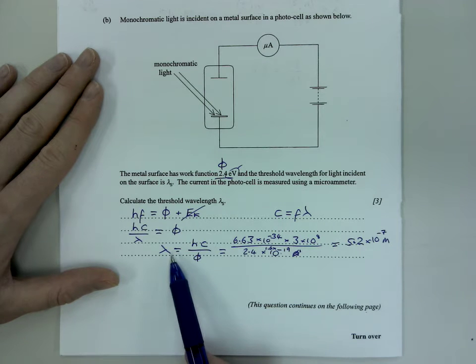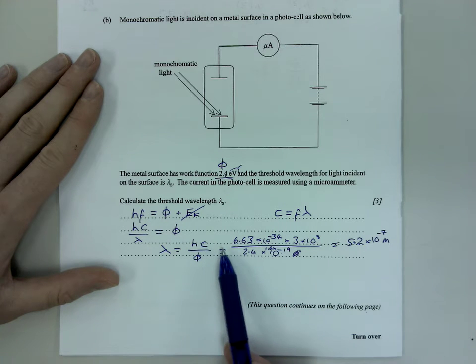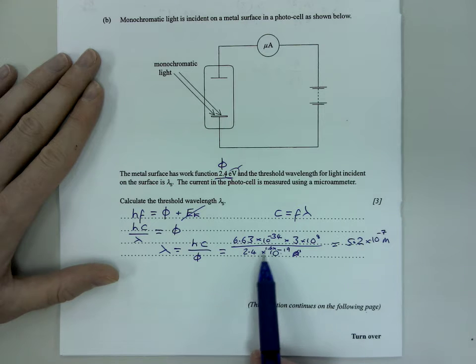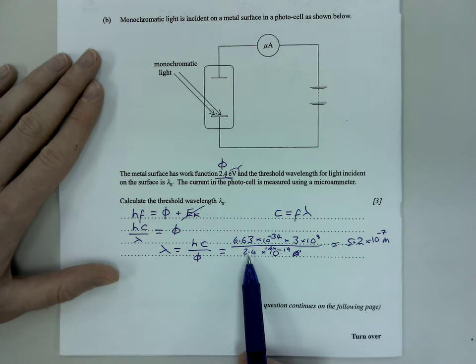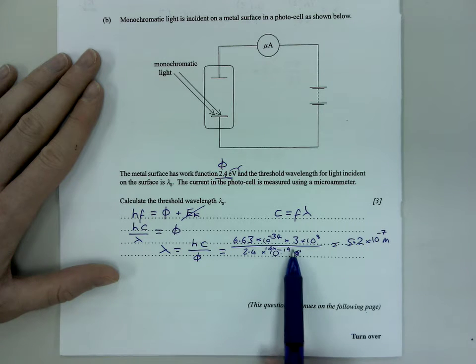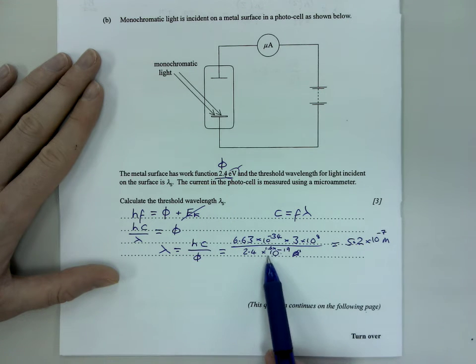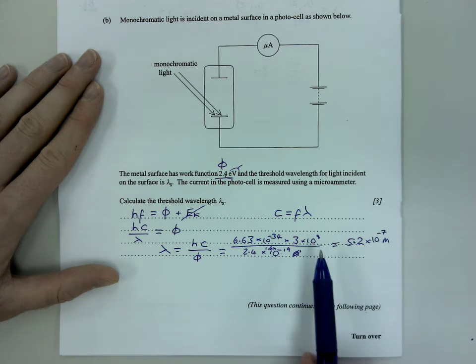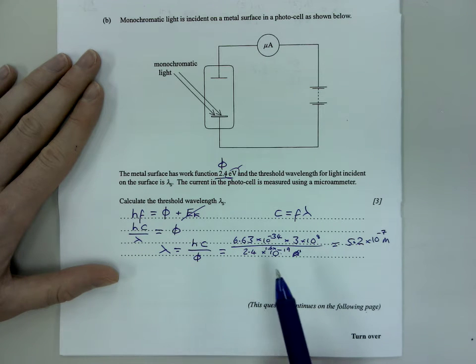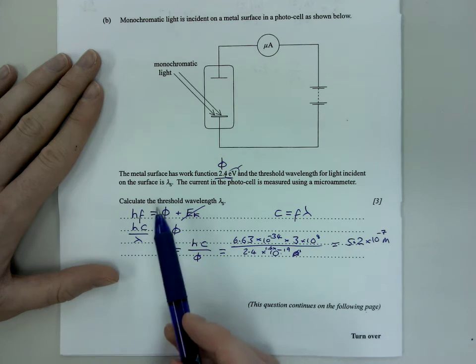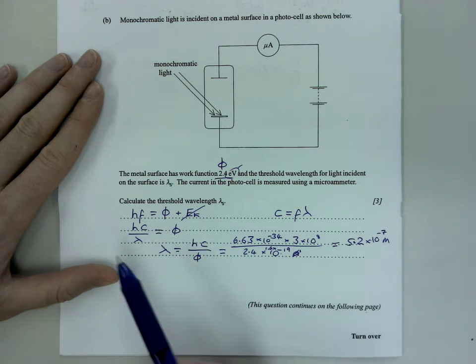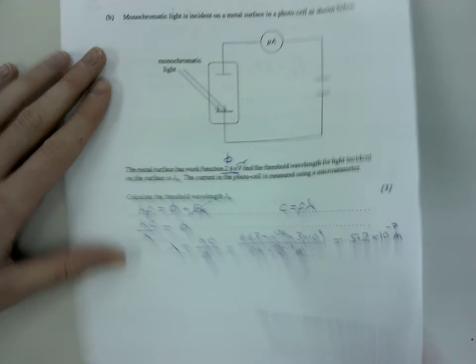That means to get lambda, we just do hc over phi, so we've got our numbers here. The only important thing to notice is that I've had to multiply the 2.4 electron volts times by 1.6 times 10 to the minus 19. That's the number of joules per electron volt in order to get 5.2 times 10 to the minus 7 meters. Whenever you see this, you must use standard units of joules.